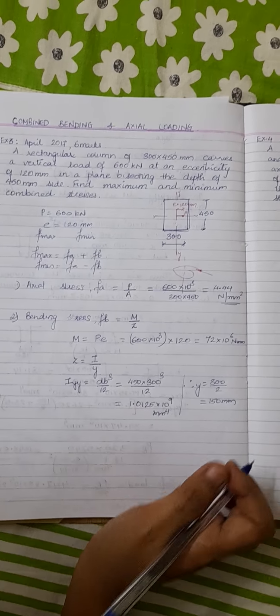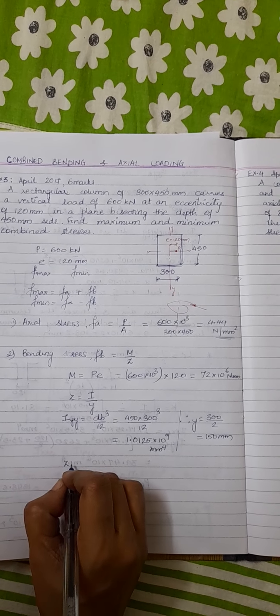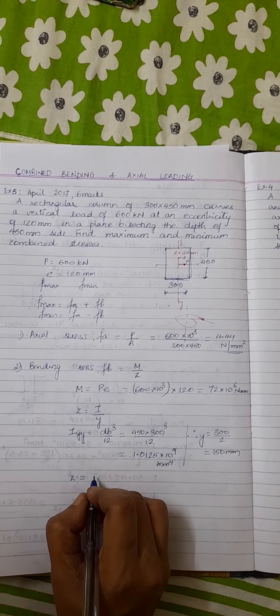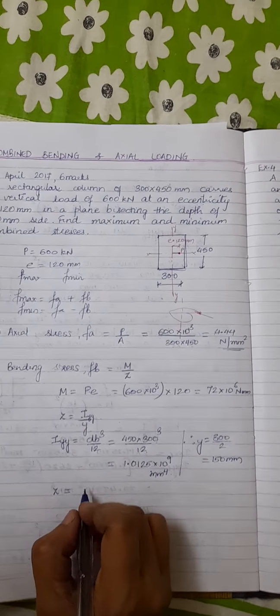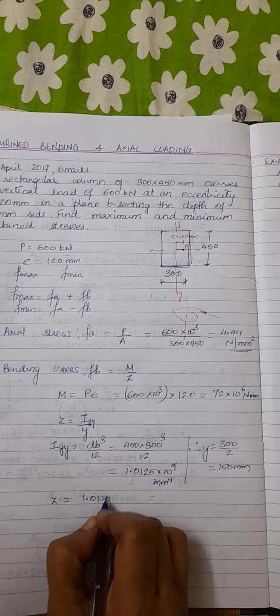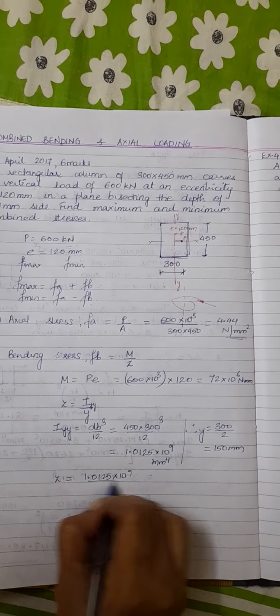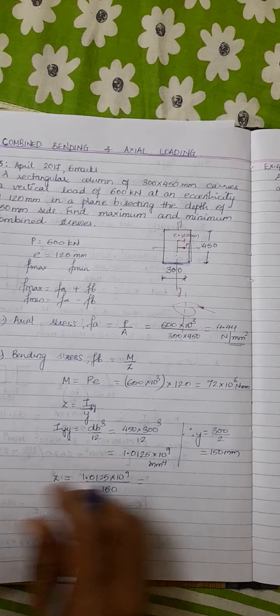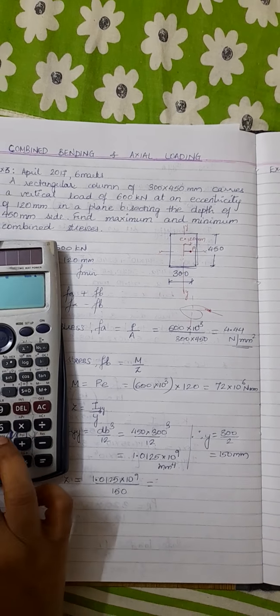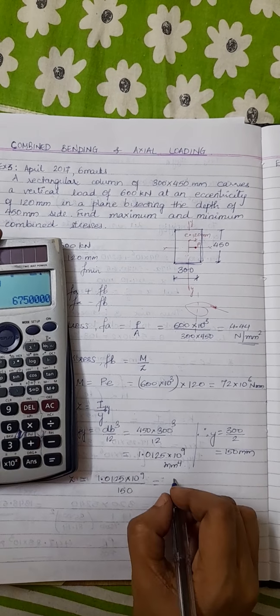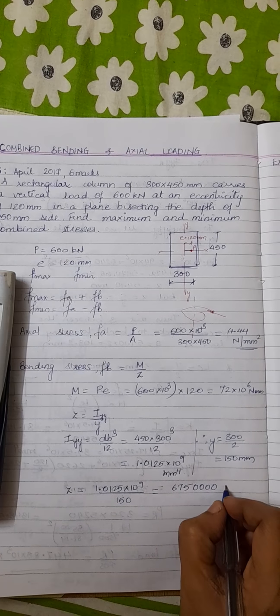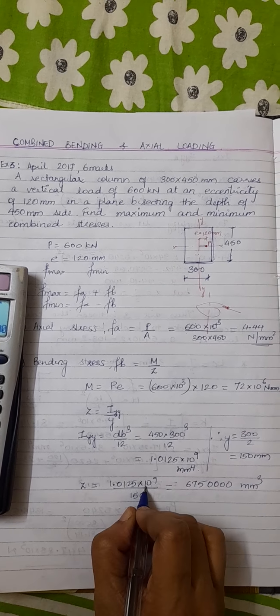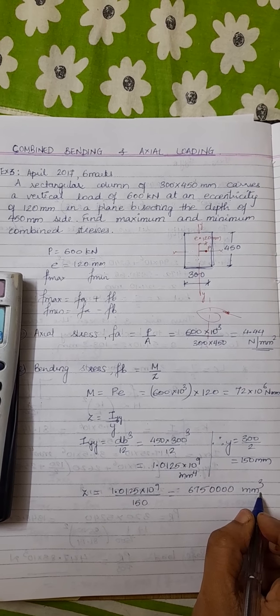Okay, so now we have to just substitute there. What is Z value? I by Y. So 1.0125 into 10 raised to 9 divided by 150, which is equal to 675.0000 millimeter cube. mm raised to 4 divided by mm, so mm cube.